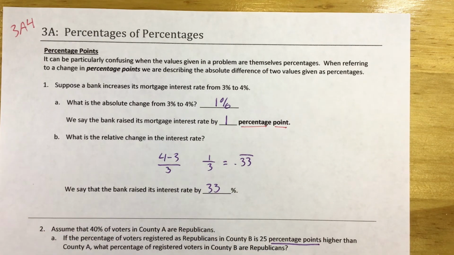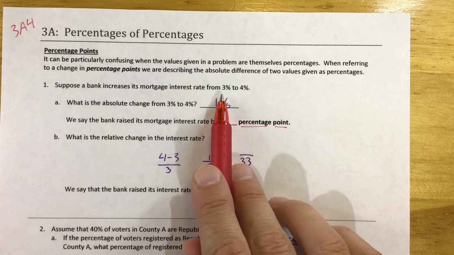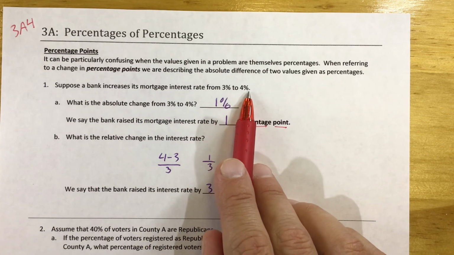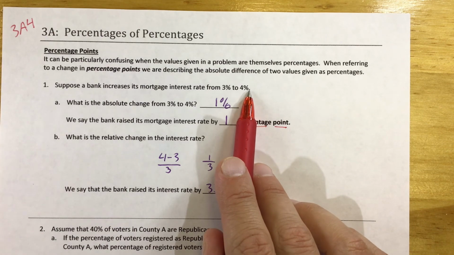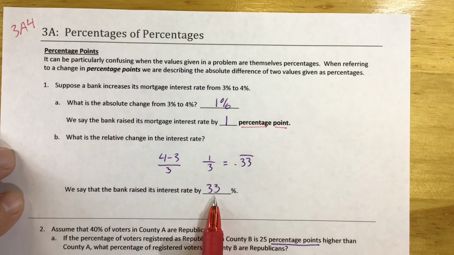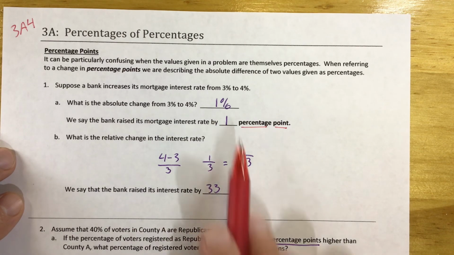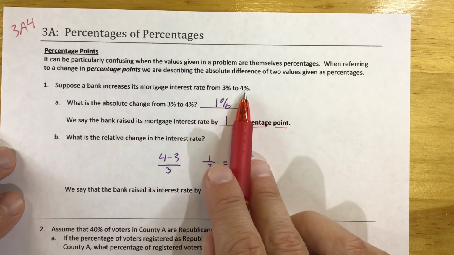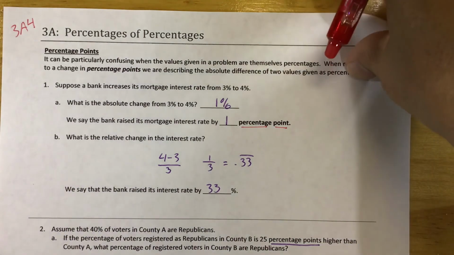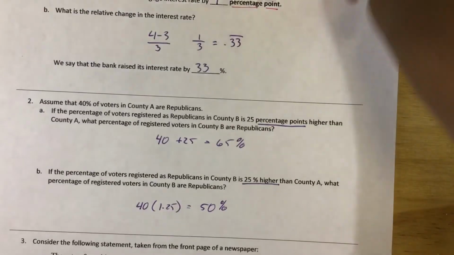So kind of take that for a second here. The percentage points have increased by 1 from 3% to 4%, but the relative change, how it feels compared to the other value, is that it's gone up by 33%, right? It's gone up by 1/3 of that percentage to get up to this one. So a little bit odd stuff here, but calculations are all generally the same.